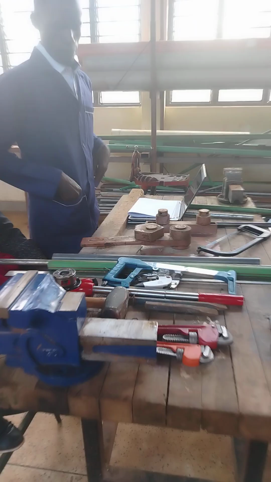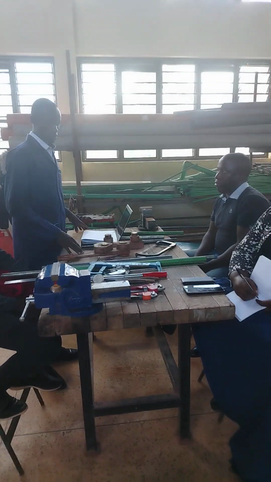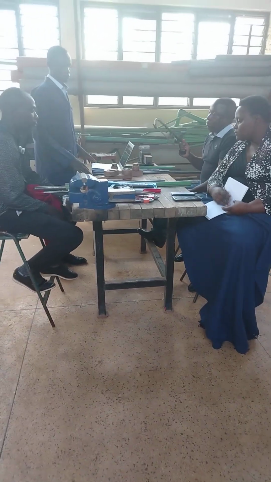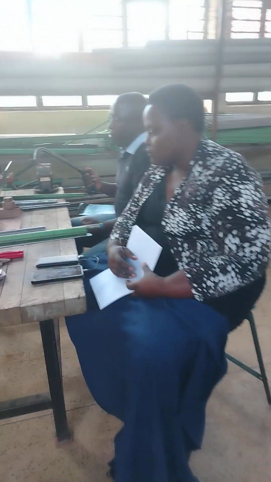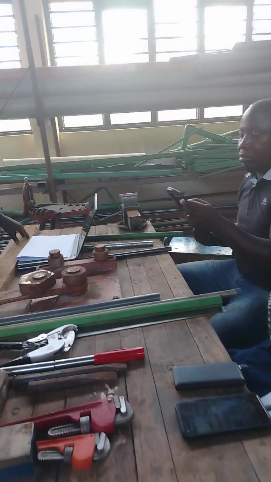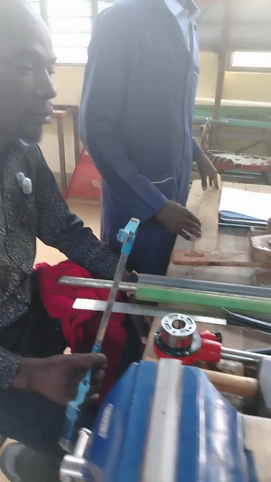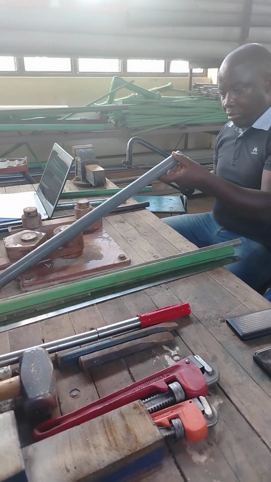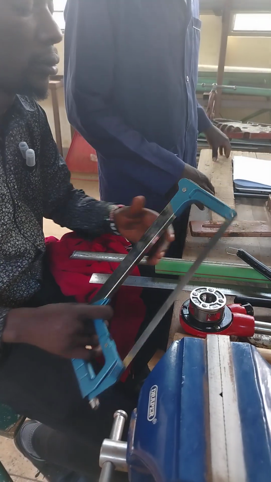Now, basing on the cutting tools, I would like each one of you to have an axle. As you can see, we have two axles with us, and all of us know that there is a crucial tool that is being used for general plumbing works.